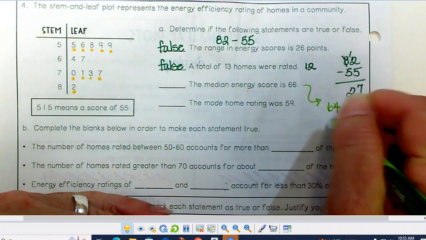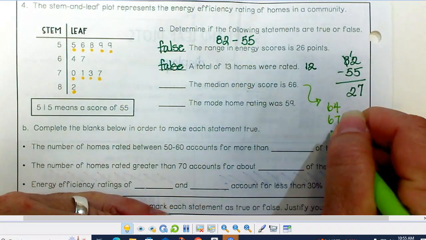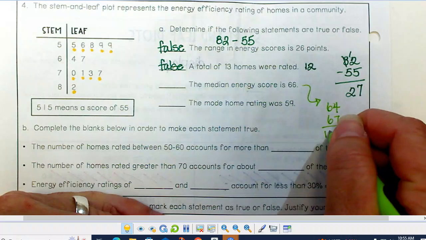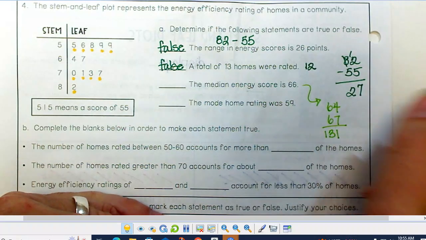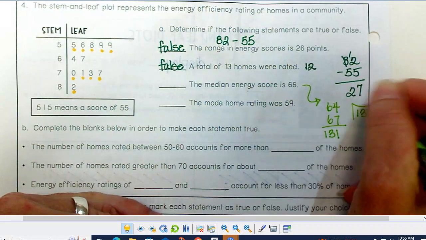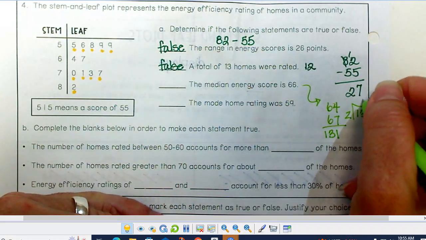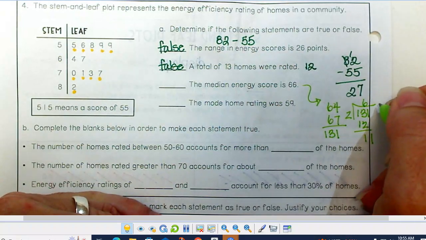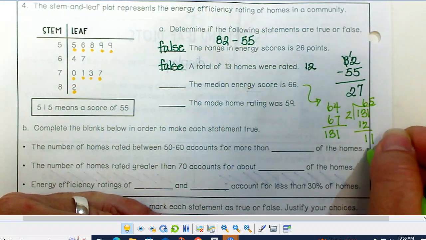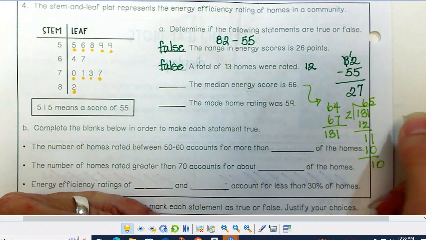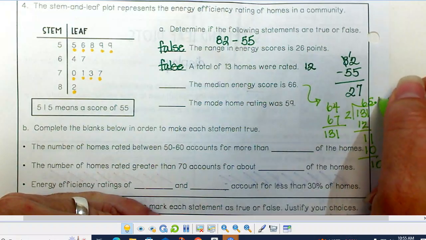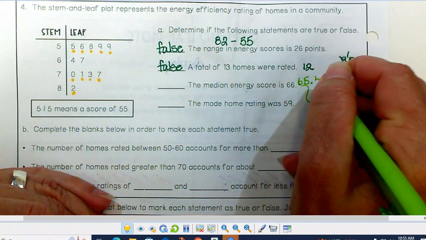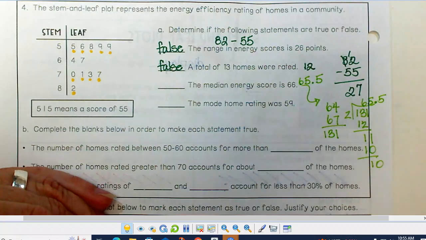So 64 and 67 added together give me 131. And then I take 131 and divide it by 2. 2 will go into 13 6 times. Bring down the 1. 2 will go into 11 5 times. Bring down a 0. And 2 will go into 10 5 times. So the median score is not 66, it is 65.5. So that is also false.